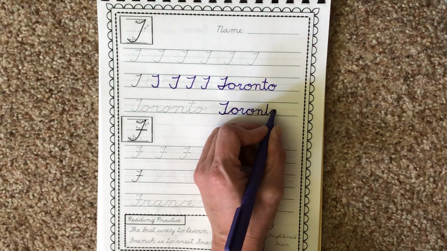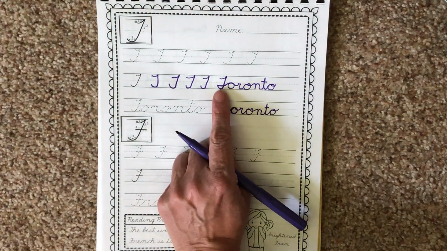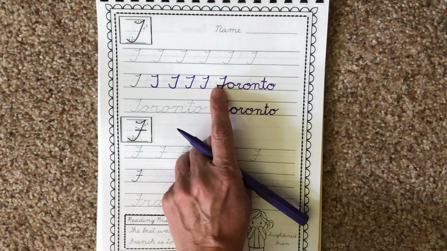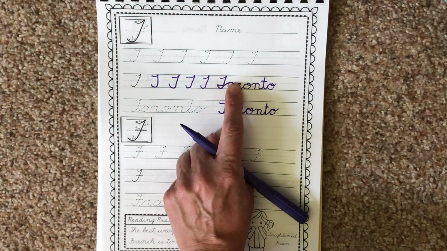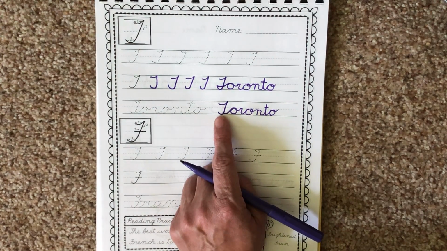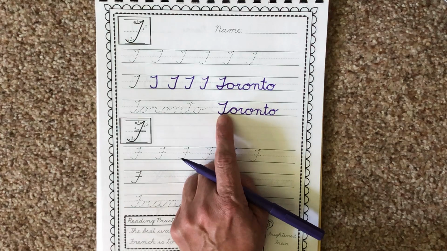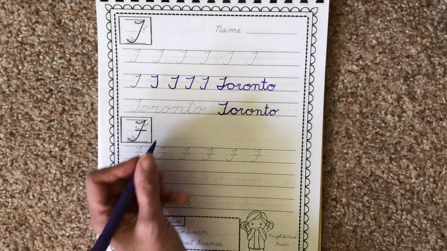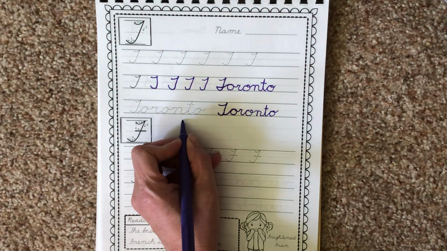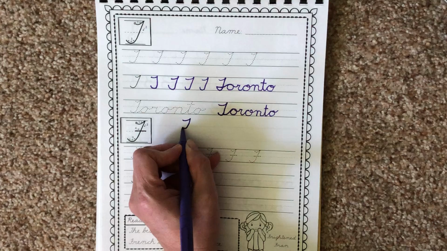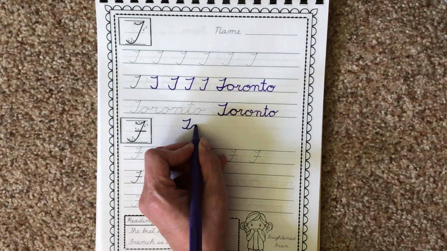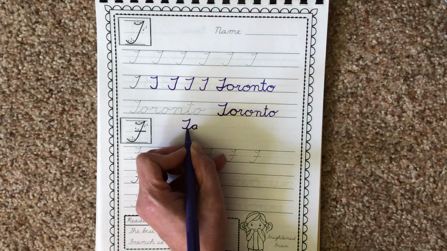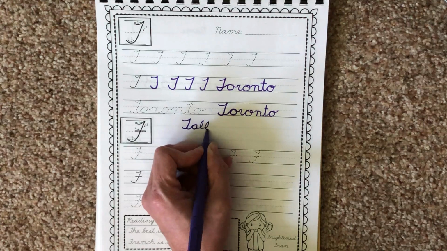So you have an option. You can do this where you don't pick your pencil up. You just bring your pencil over to your starting point. Or you can do this where you pick the pencil up and then just sort of connect the next letter. So for example, if I was writing the word tall at the beginning of a sentence, I would do T like this, pick my pencil up, and the A would start like that. So I would have to connect the A for the word tall.